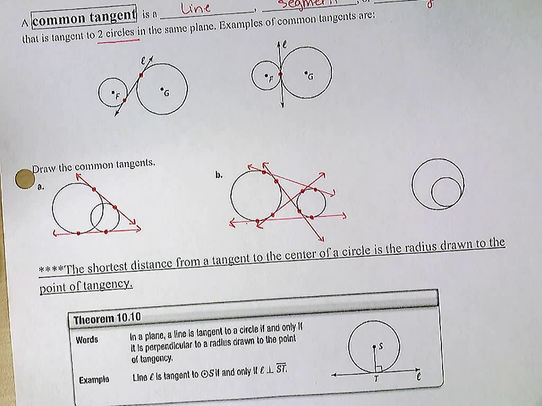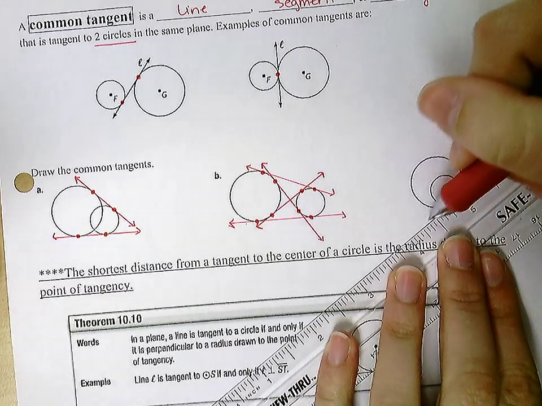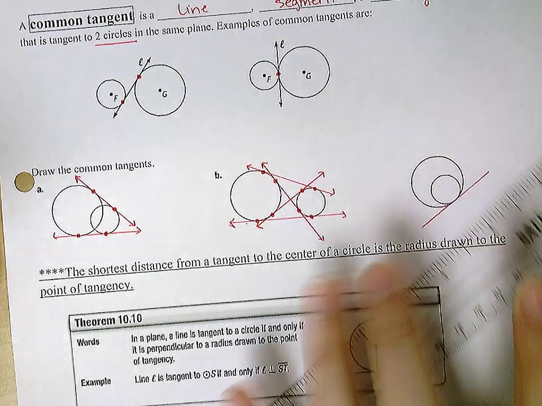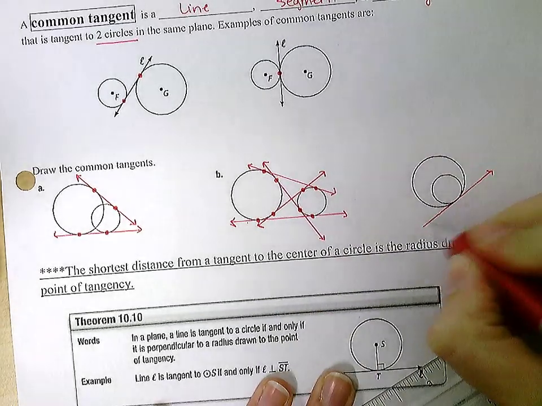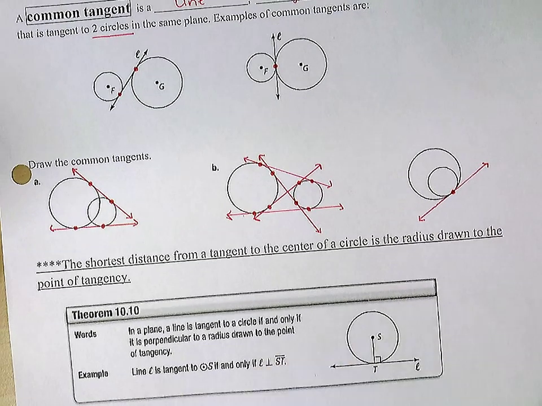The last one. Where do you think a common tangent is? Right at the right where they intersect each other. That's the only common tangent for this one, at that point of intersection of those two circles.